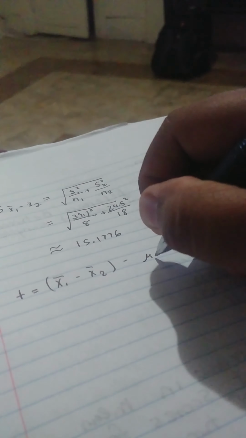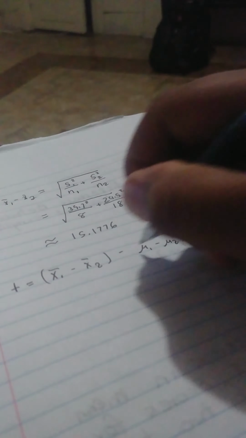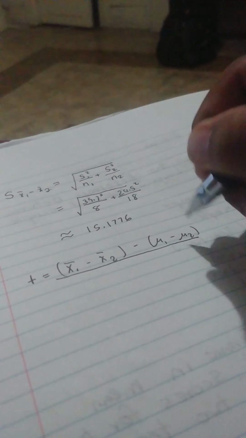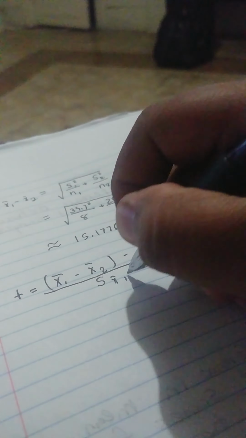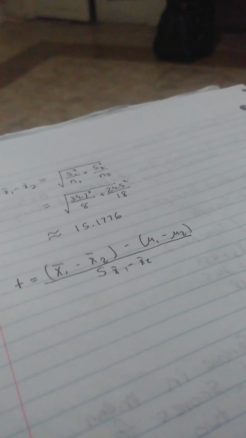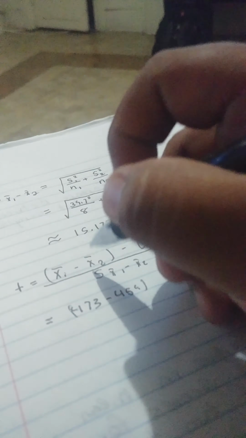And the formula is t equals x bar 1 minus x bar 2, in parentheses, minus the mean of 1 minus the mean of 2, over S, our standard error, which you found above. So then it's equal to 473 minus 459, which are x bar 1 minus x bar 2.